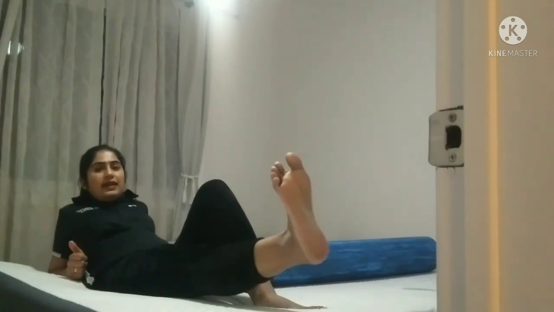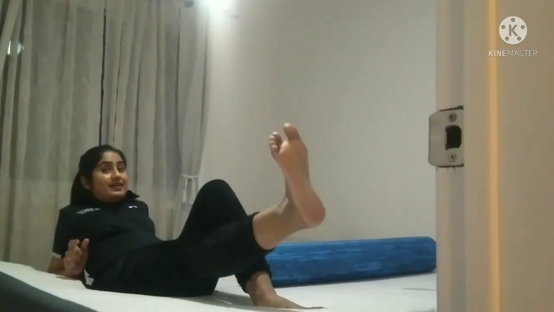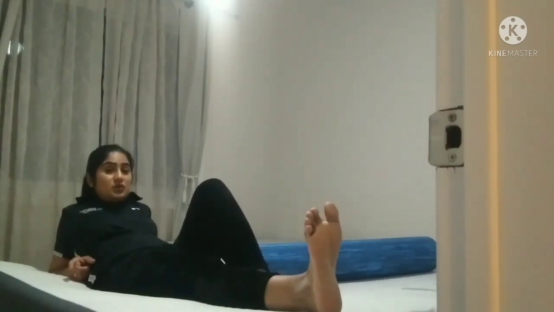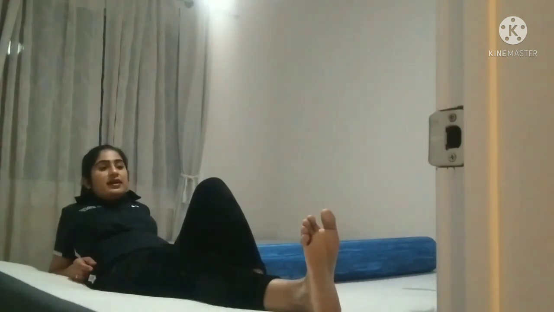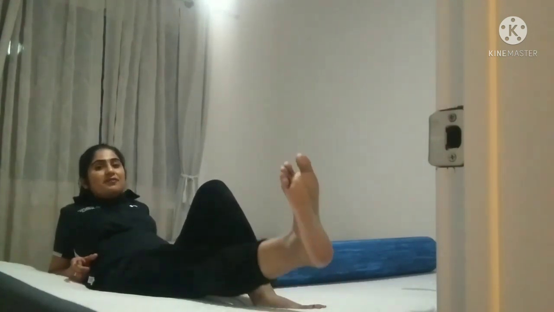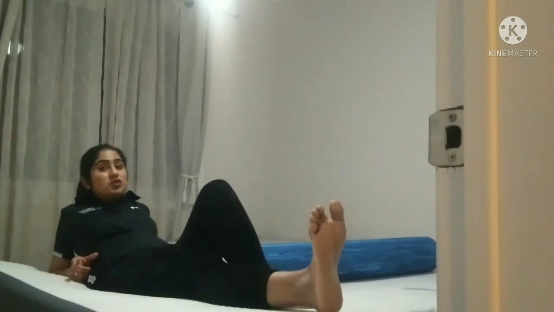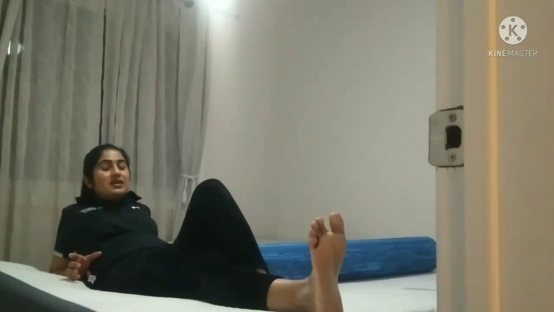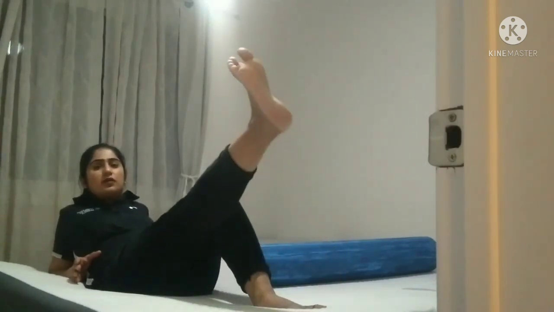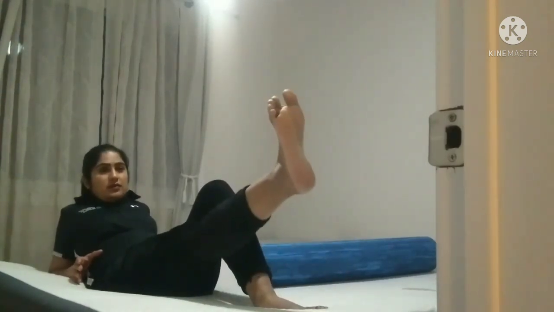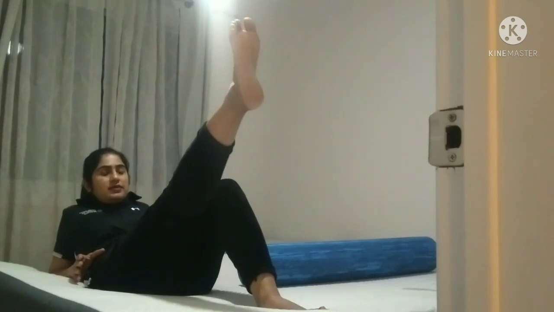We are moving our leg up slowly, and similarly to the exercise we discussed earlier, in this exercise also the pace at which we go up and come down should be slow and controlled. We are not going to rush, or it cannot give us good results.